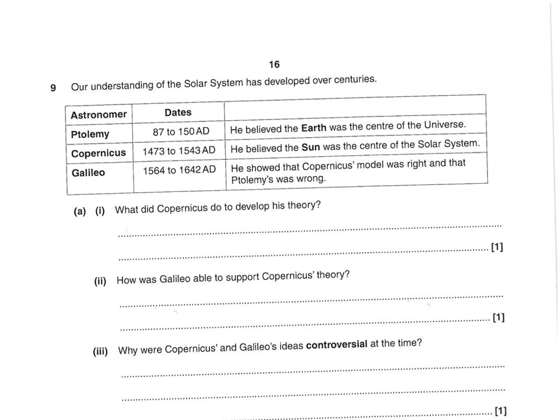Our understanding of the solar system has developed over centuries. What did Copernicus do to develop his theory? So this is only worth 1 mark, but for any one of these, you could say he used astronomical observation of planets. You could say that he used a mathematical explanation or a physical model. Or you could say that he reviewed previous theories or made use of previous observations.